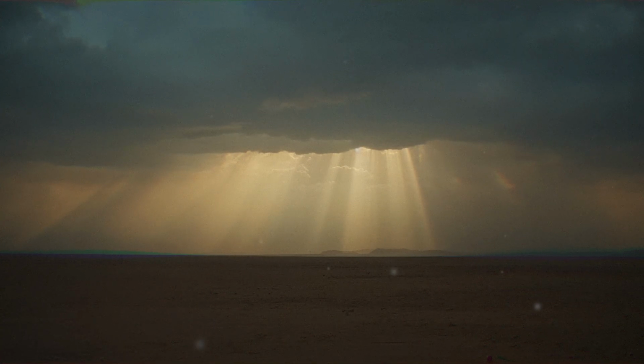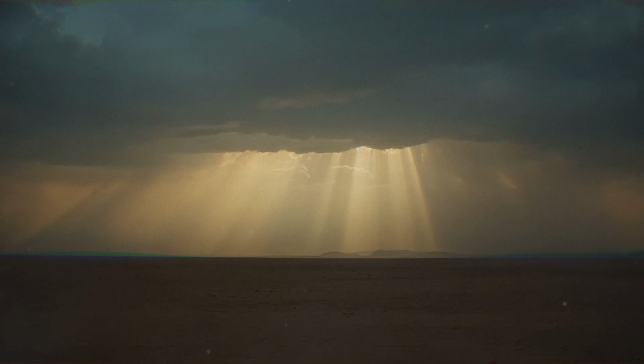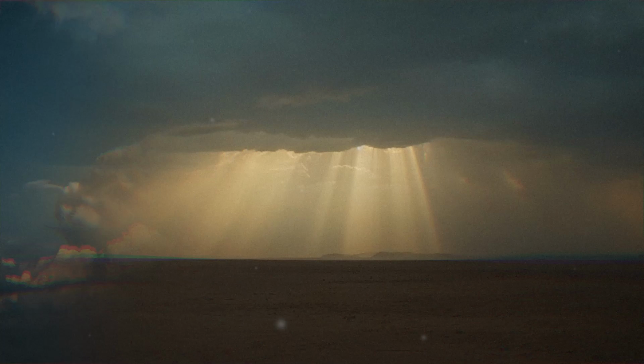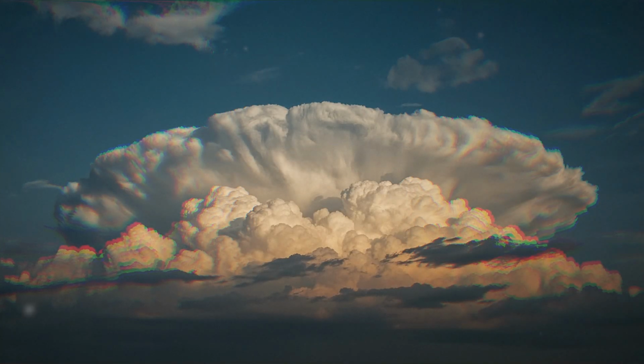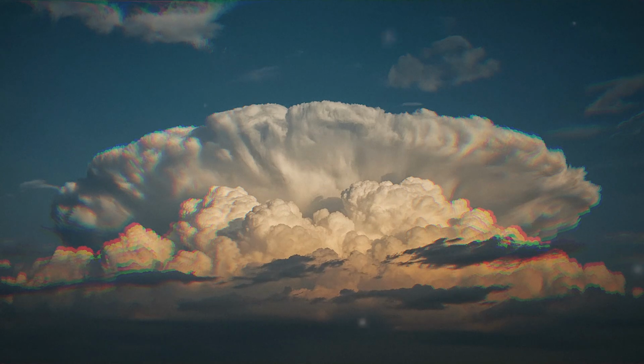Pyrocumulus clouds form when intense heat drives air rapidly upward. Large wildfires, volcanic eruptions, or other powerful heat sources can warm the air above them so strongly that it rises like a column. If that rising air contains enough moisture or reaches levels where condensation can occur, a cloud may build above the heat source.